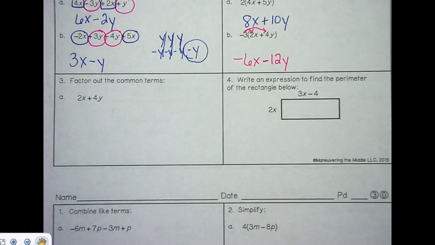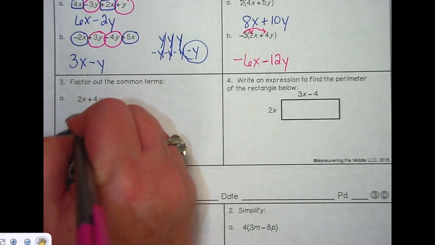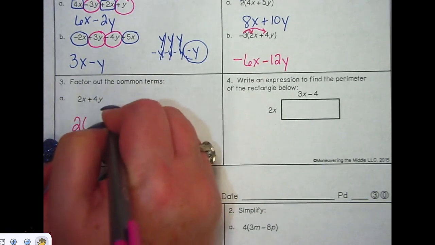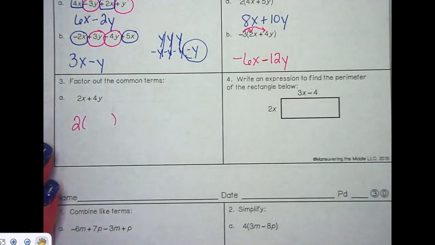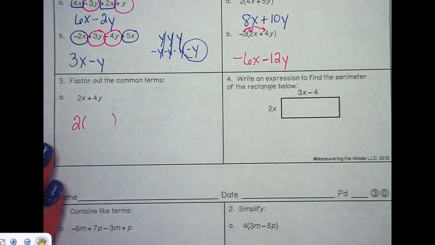All right, factor out the common terms. What does that mean? Factor out the what? The greatest common factor out of the coefficients. And what is the greatest common factor for 2 and 4? 2. I'm going to factor out a 2. That means I need to put it out in front. And then what am I going to put inside the parentheses? Noelle.